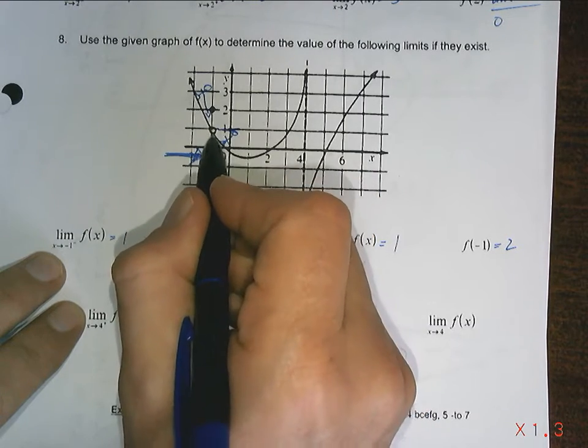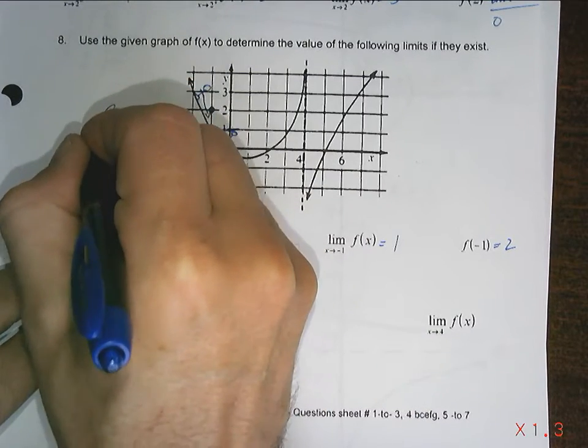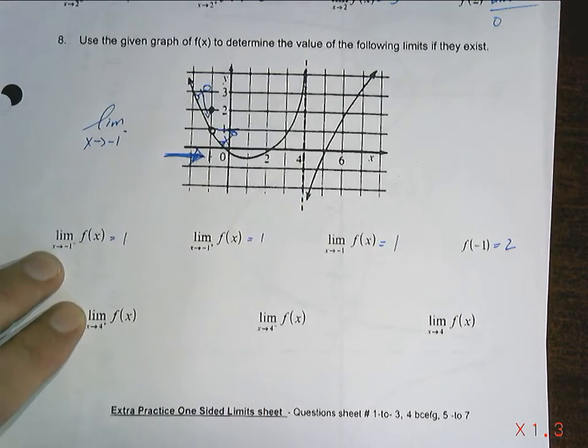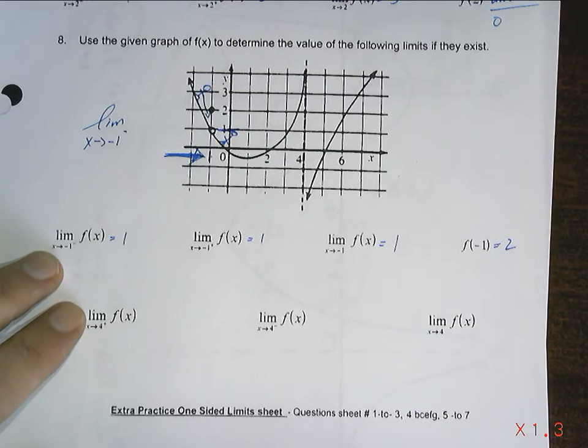It doesn't matter what happens at that point. What the limit asks for, the limit as x approaches -1 from the left, never equal to -1, is what the y value is approaching, which is 1. Remember Zeno? He never got home. There was always that half distance remaining, but he was approaching home.